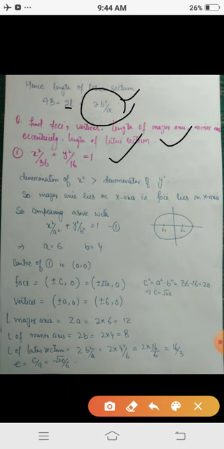So comparing this equation with x square upon a square plus y square upon b square equals 1, we simply get a square equals 36, that is a equals 6, and b square equals 16, that is b equals 4. Now the center of this ellipse is 0 0, which implies that the center of the given ellipse is also the origin.